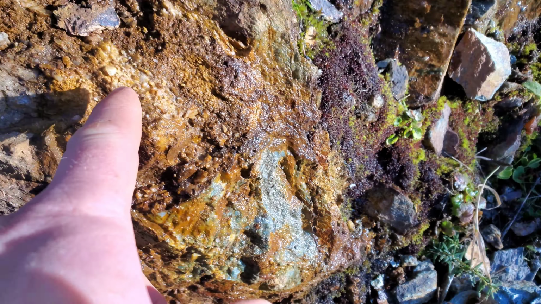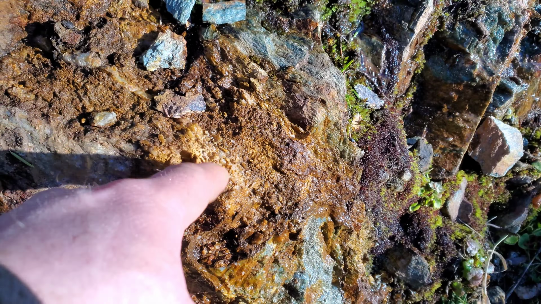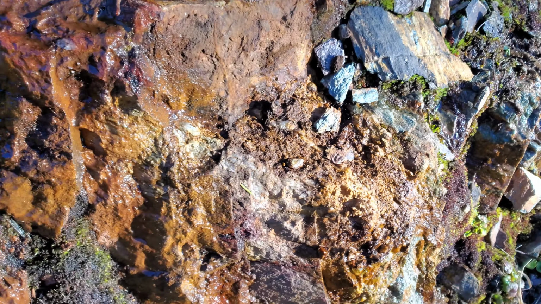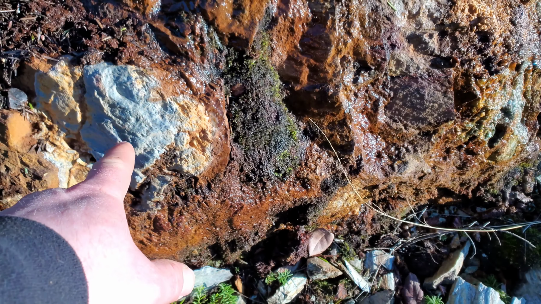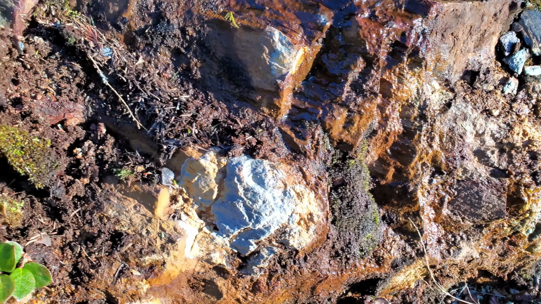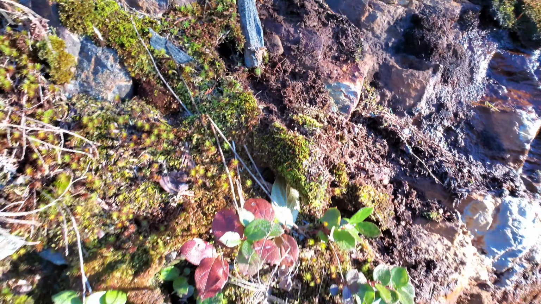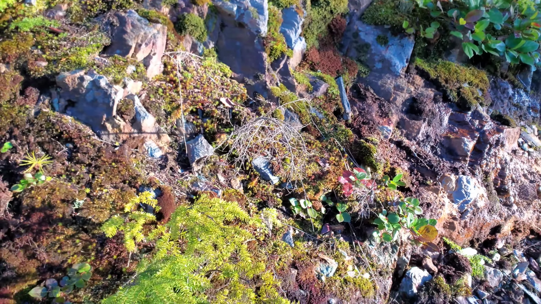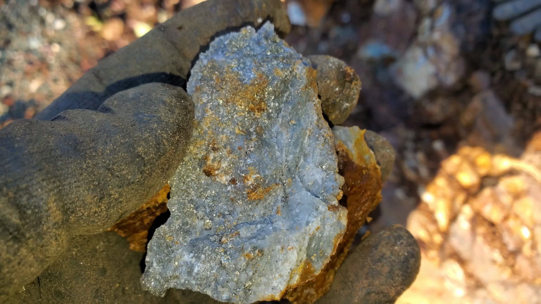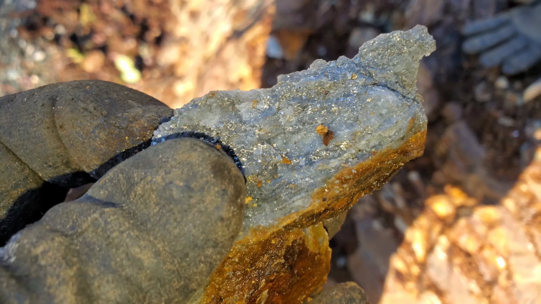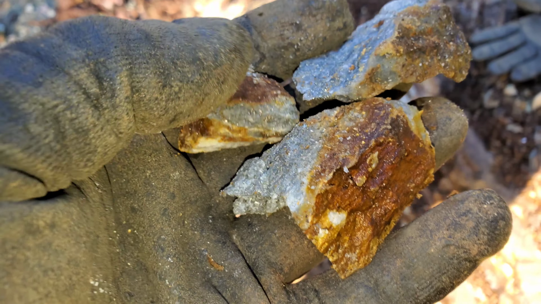all in here. More quartz here, deteriorated. Probably part of the same vein structure. More iron sulfides there. So you have it exposed in two areas. Here's a couple samples from that first exposure.